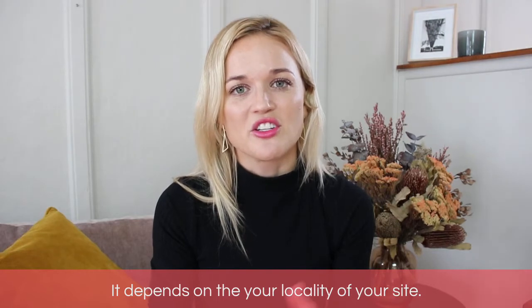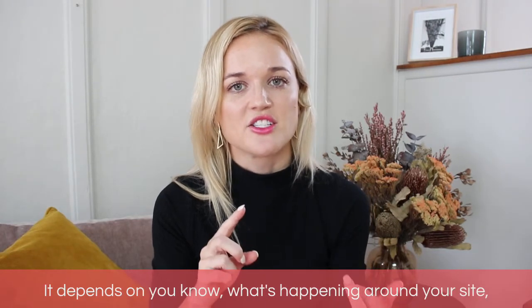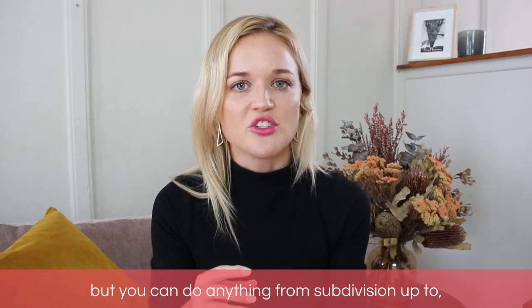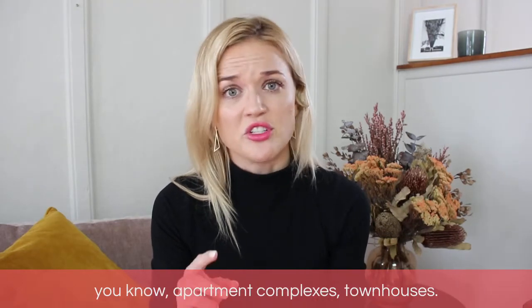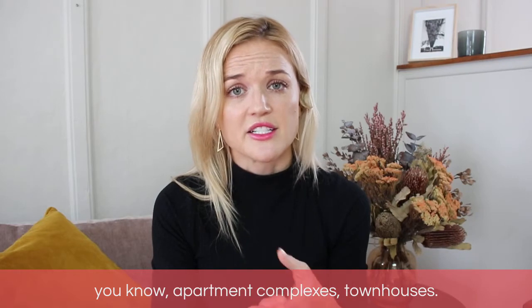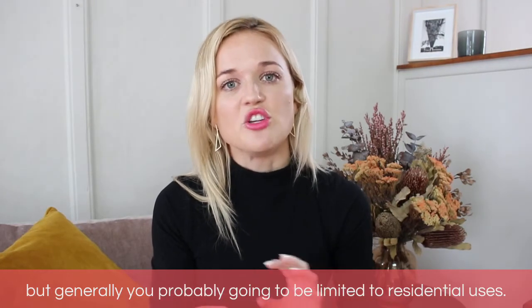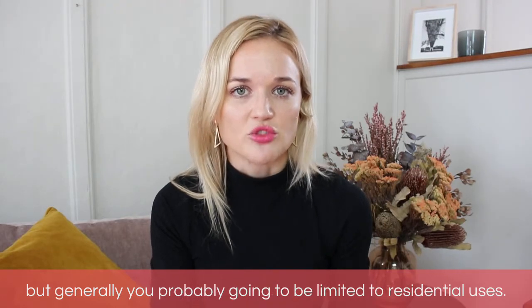In those zones, it's sort of a bit of a free choice. It depends on the locality of your site. It depends on what's happening around your site. But you can do anything from subdivision up to apartment complexes, townhouses. There's maybe some more commercial opportunities, but generally you're probably going to be limited to residential uses.